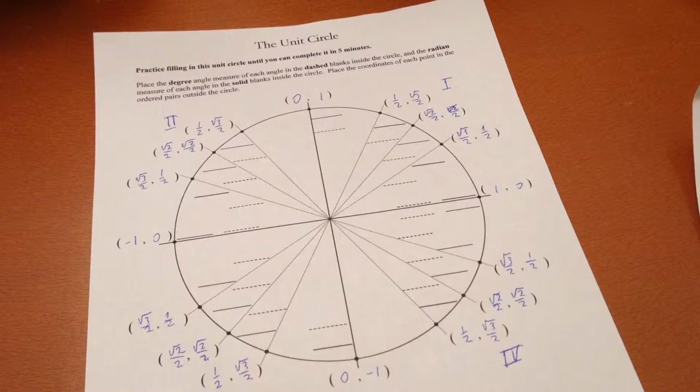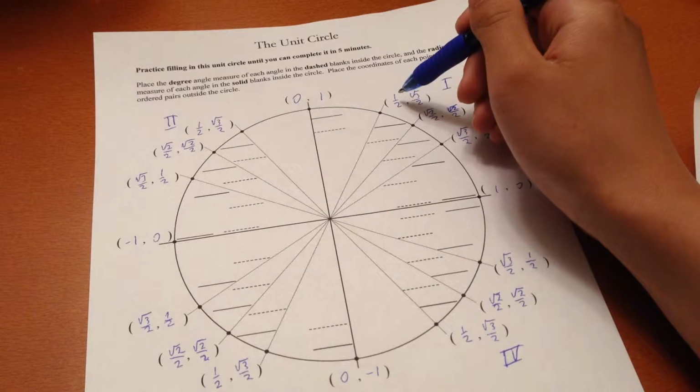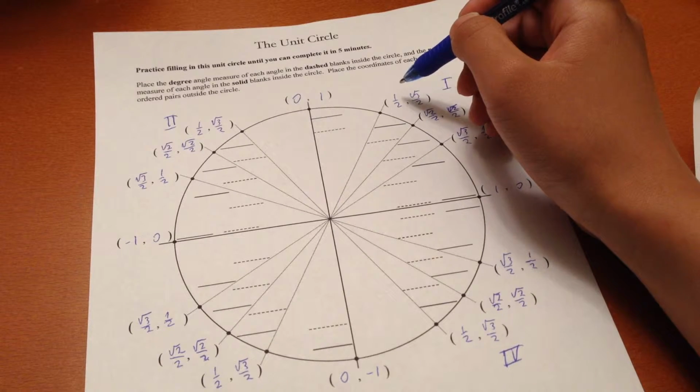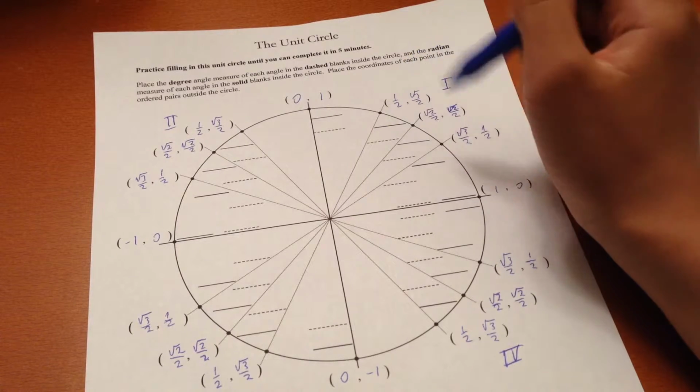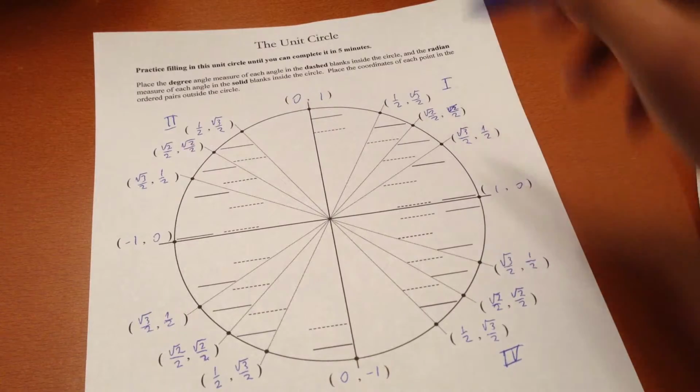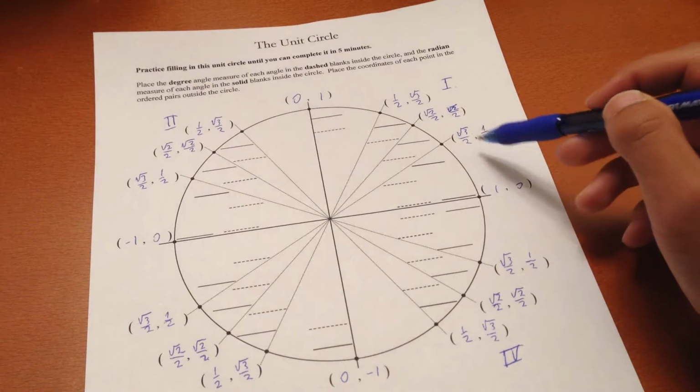So these points essentially never change, in the sense that this point is always closest to the vertical equator or the y-axis. This set of points is always closest to the horizontal equator or the x-axis. So you can see in all quadrants this is true.